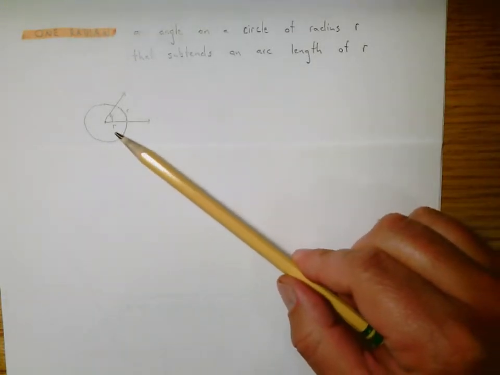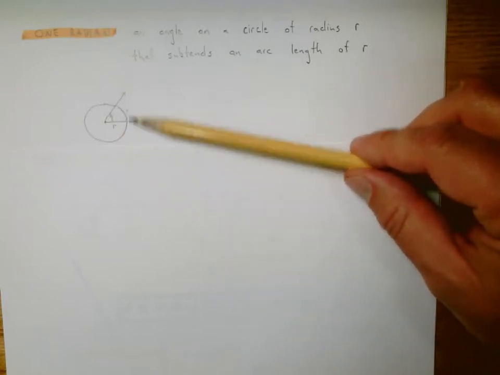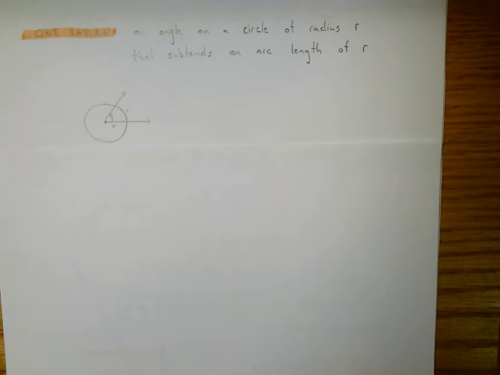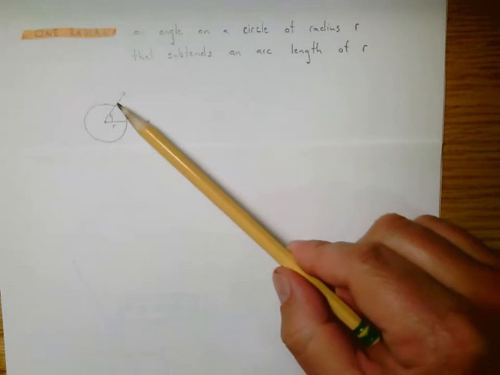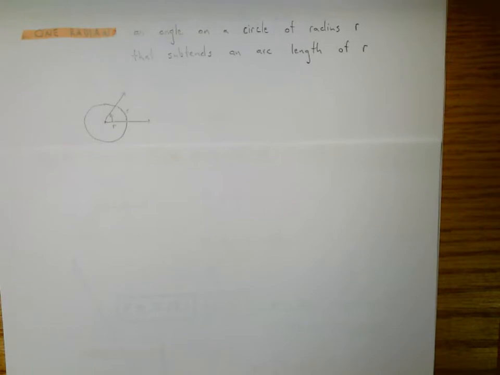Okay, so the definition of a radian is that if an angle on a circle of radius r subtends an arc length of r, that angle is 1 radian. So I'm going to show you a picture here. Okay? In this picture, I've got a circle of radius r, and I've drawn an angle that is subtending an arc length equal to the radius of the circle. So that is also labeled r. If the angle makes this arc length equal to this radius, that angle is 1 radian.